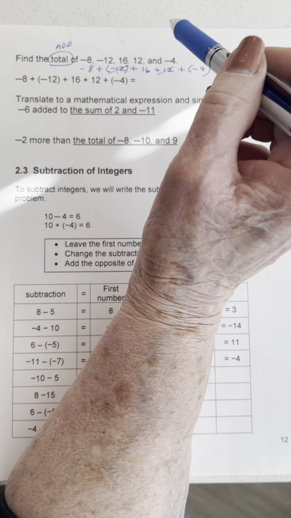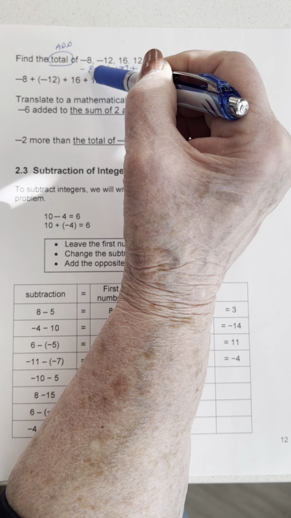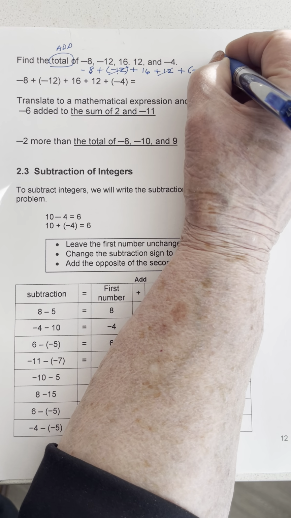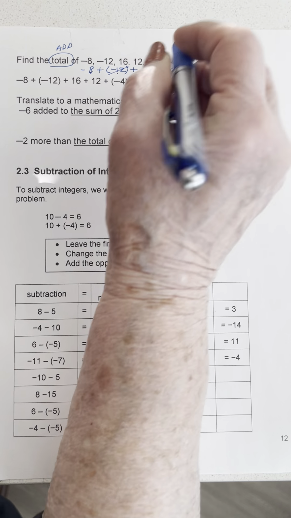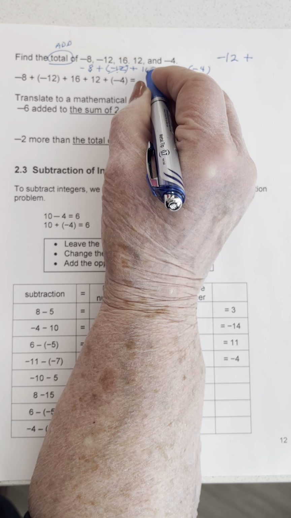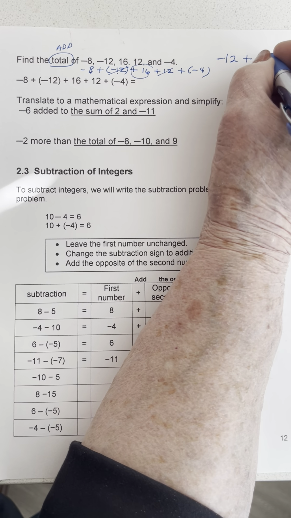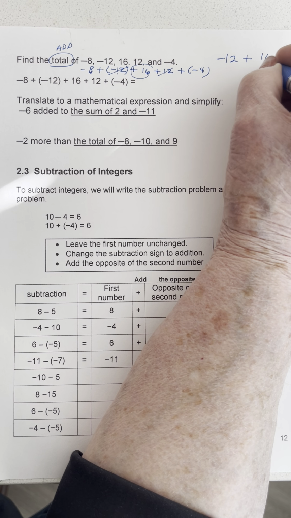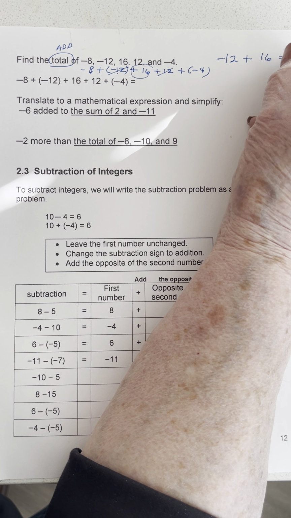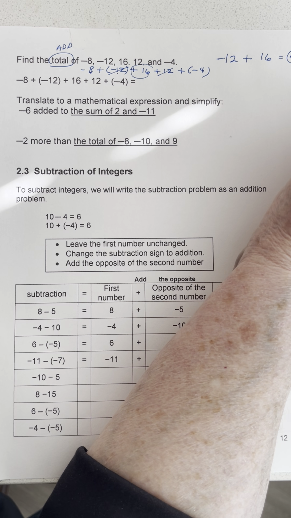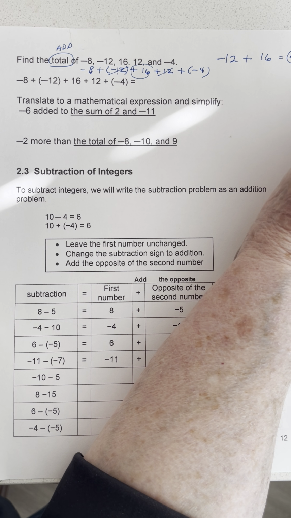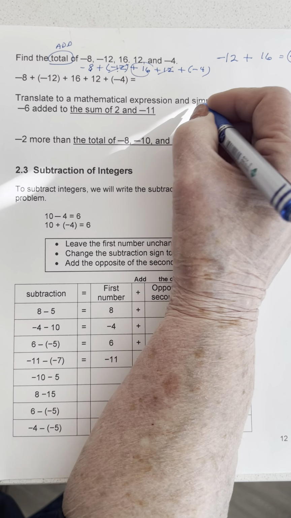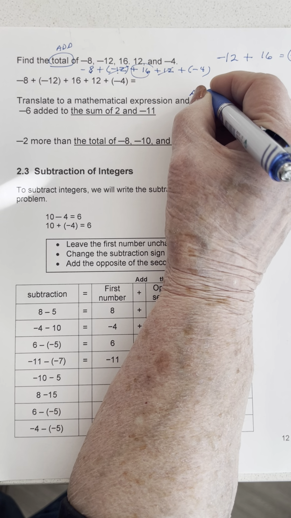So now I'm going to add my negatives. I've got 4 negatives and 8 negatives, which would be negative 12, and we're going to add to it positive 16. So do I have more negative or positive? Positive, and how many more? 4. So we're going to translate to a mathematical expression and simplify, which means to find the answer. We want to find the answer.